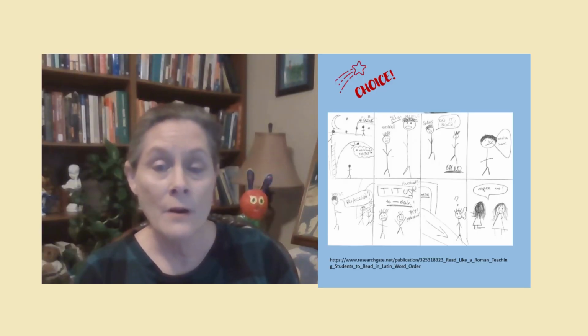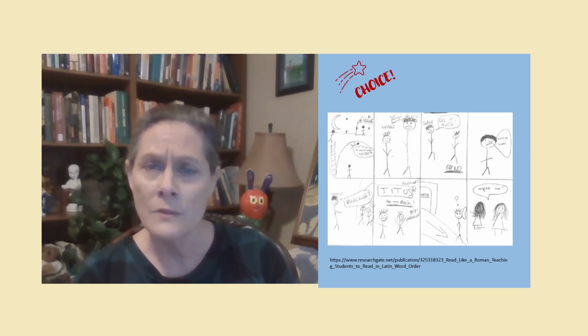And then there are other ways that they can create the storyboard and add text to it. The idea is that you want them to find a way in which they're comfortable organizing their thoughts. So providing them with this choice is a good idea for some students.